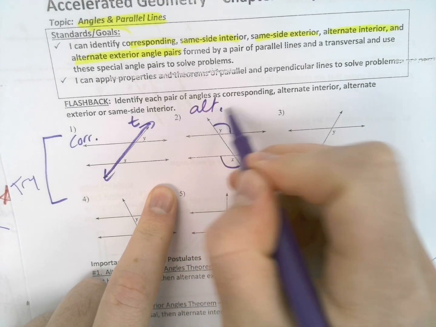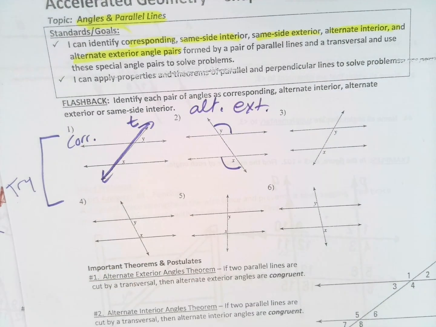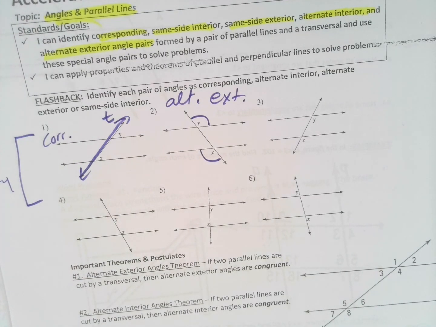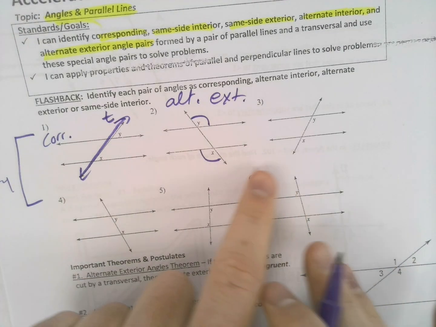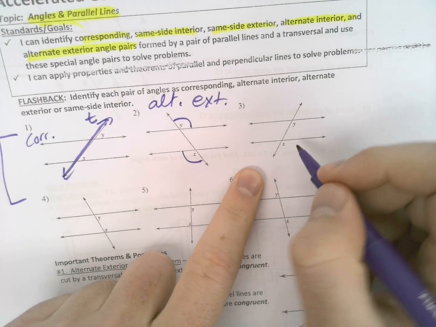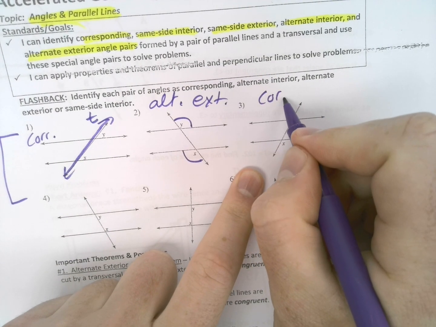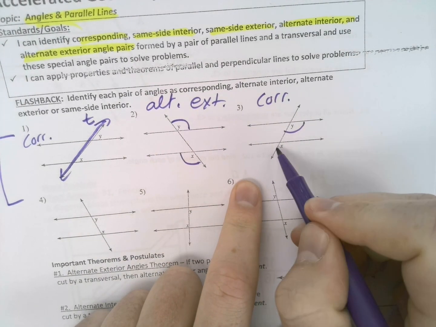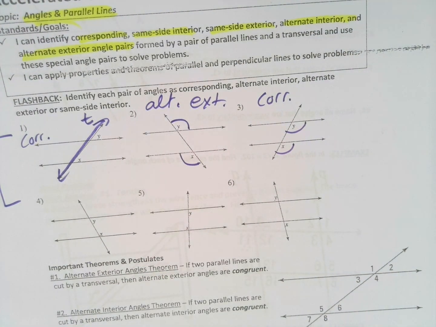Alt, and you guys can abbreviate, just like we did in the last chapter. You don't have to write all this out. How about number 3? Let's go. Jake, what are you thinking for number 3, man? Thinking corresponding? I agree. Here's how we know. One's on the inside, one's on the outside, and they are on the same side of the transversal.